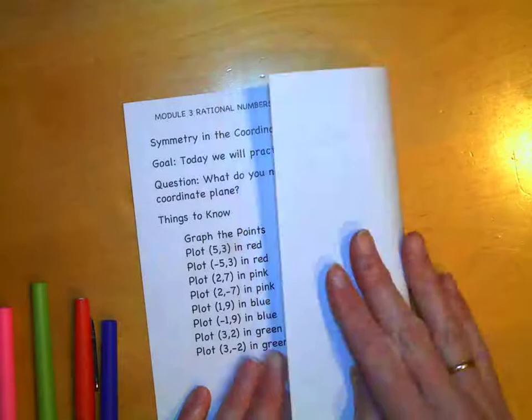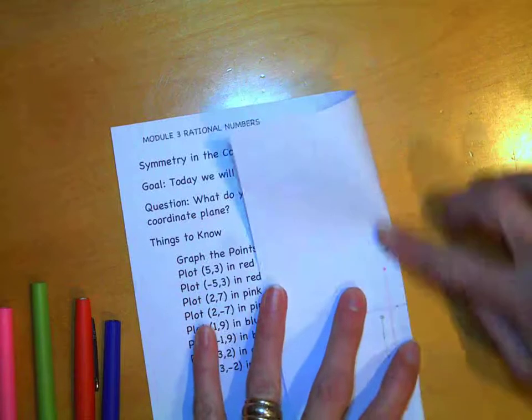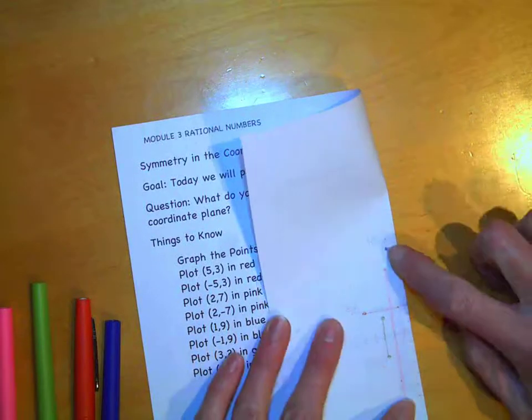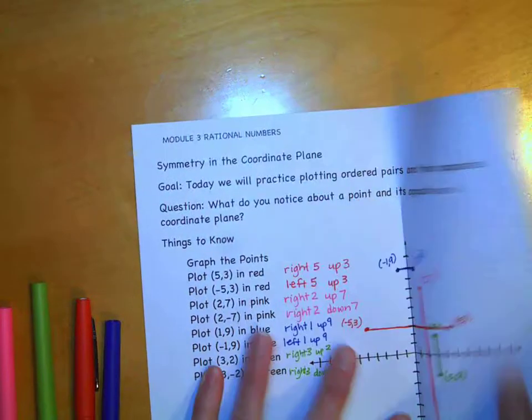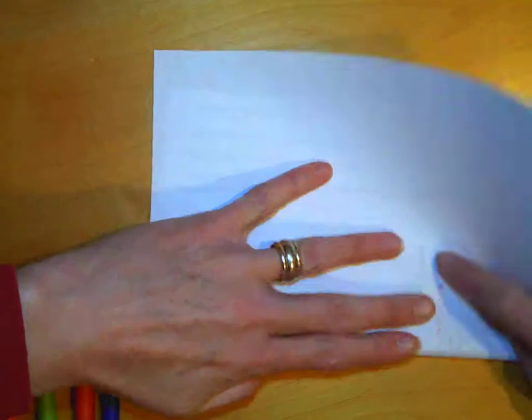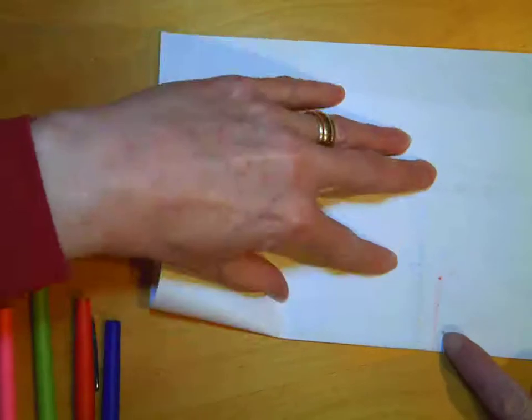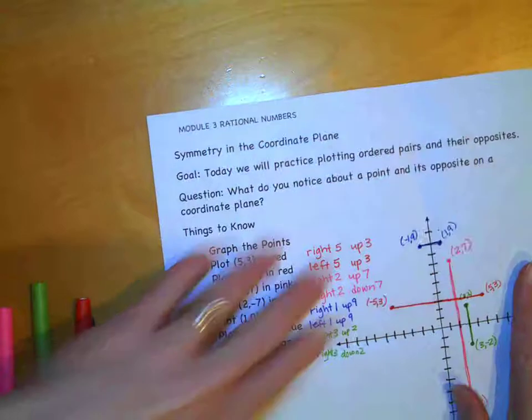Because if I was to take this coordinate plane and fold it right along the y-axis, and you see it, the dots line up. That's pretty cool. Okay, there's a red dot right there and a blue dot right there. And then if I was to take this line and fold it in half on the x-axis, the 2 greens line up and the 2 pinks line up.